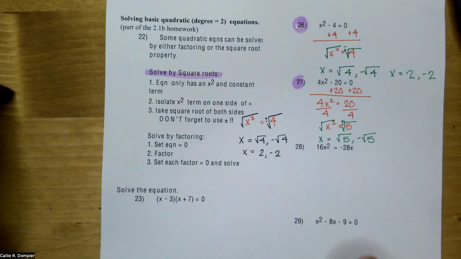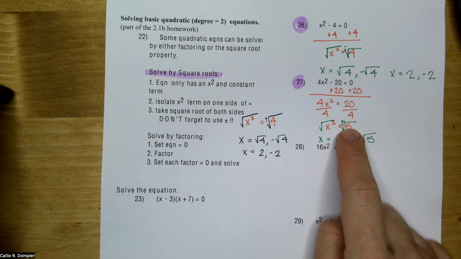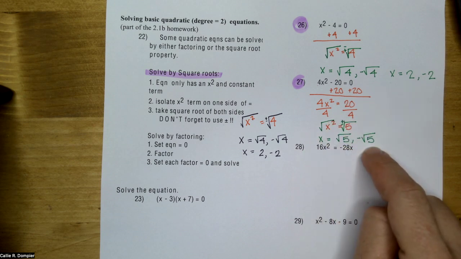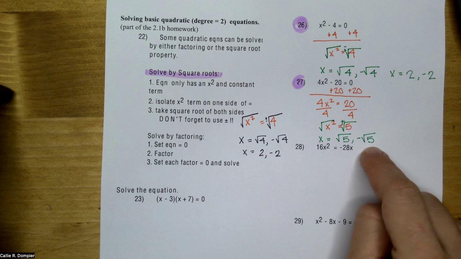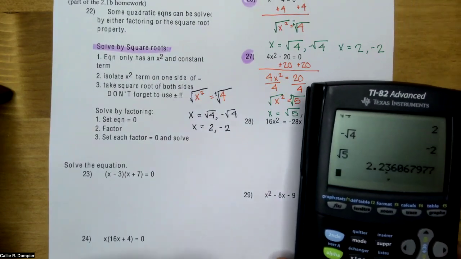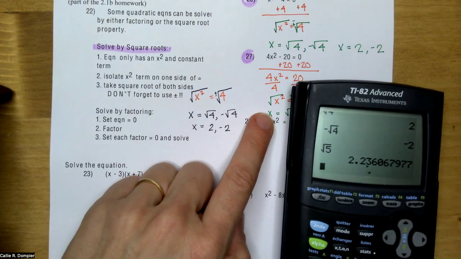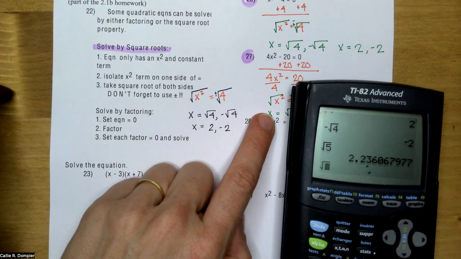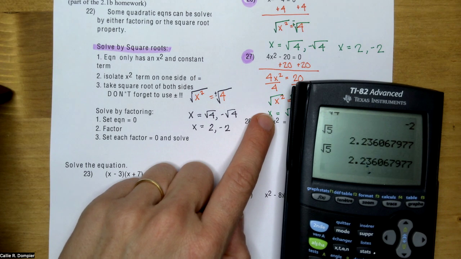You get that x squared alone, and then you take the square root of both sides. Make sure you include the negative and positive answer. Good. And the reason there's a negative and positive answer is because what is the square root of 5? The square root of 5 is 2.236, right?